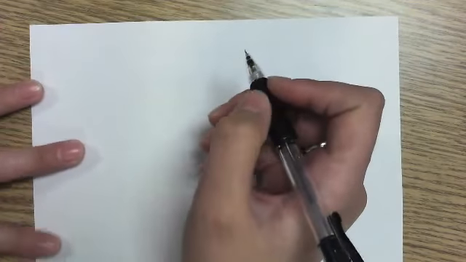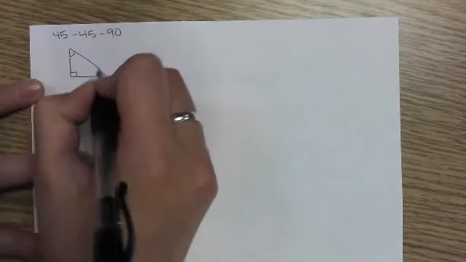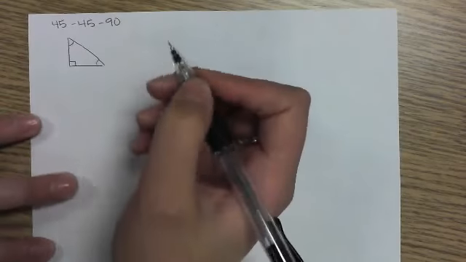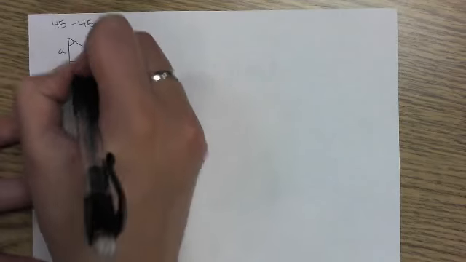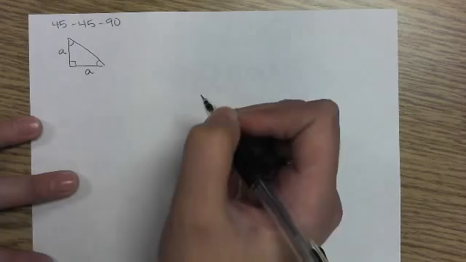So we're going to go ahead and flip this over on the back and construct it real quick and see where all the numbers come from. So first, we have some special right triangles, and this is known as the 45-45-90 triangle. So these two angles would be congruent here. And so the two sides that correspond with those angles would be the same measurement, A and A.